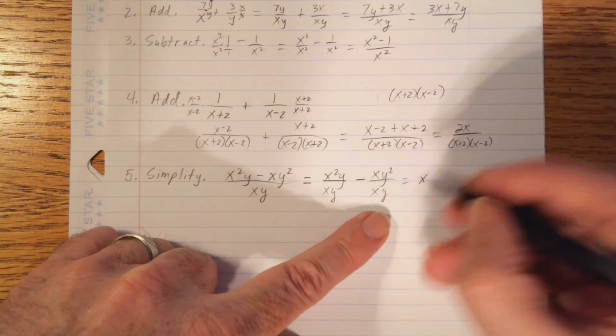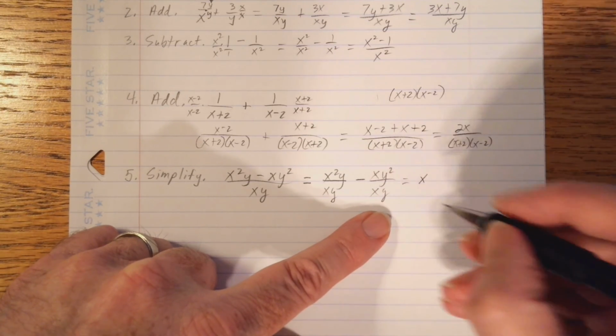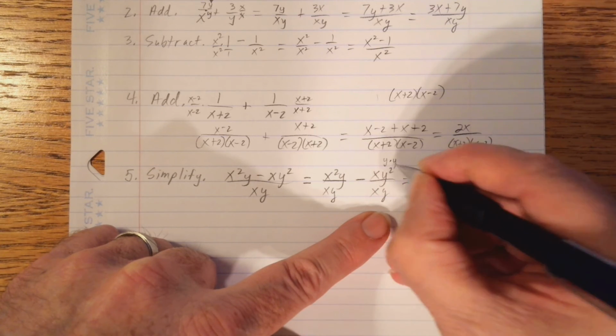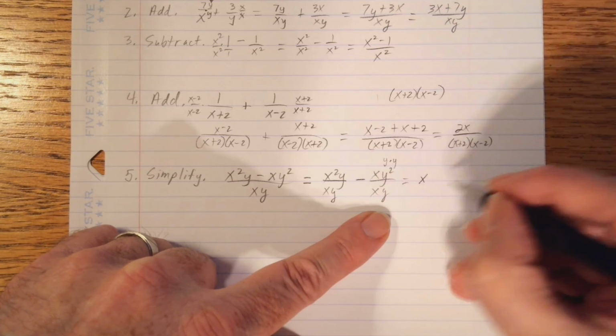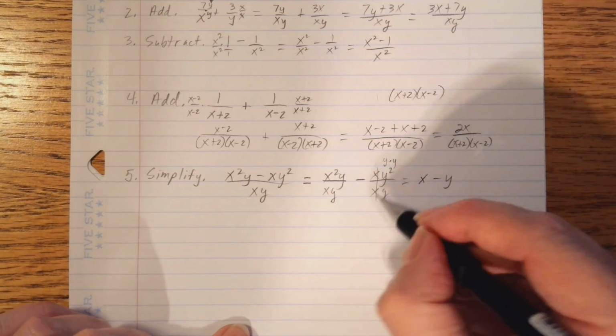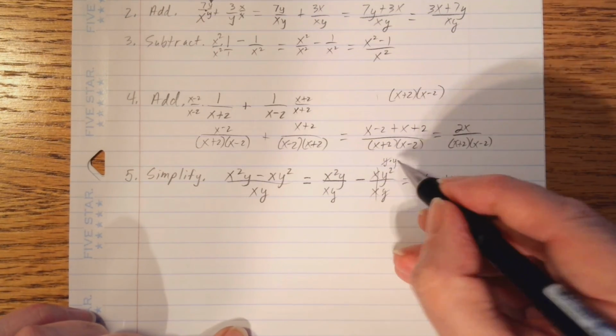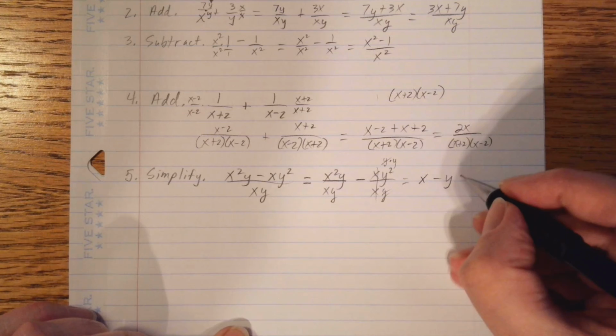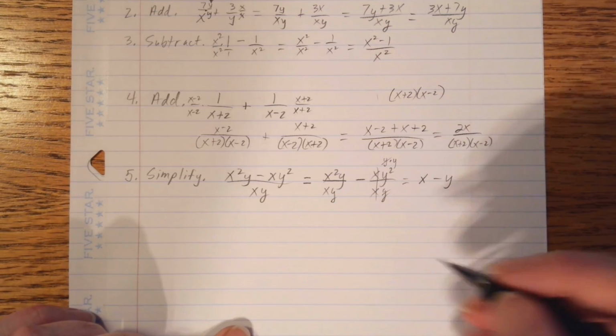Here the x's cancel, you have y squared over y. Basically you have two y's here, and one of them cancels out this y, and you're left with just a y. So the x's cancel here, this y cancels, and you're left with just a y. So it's x minus y when we simplify.